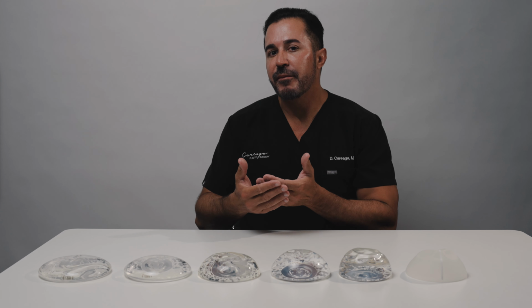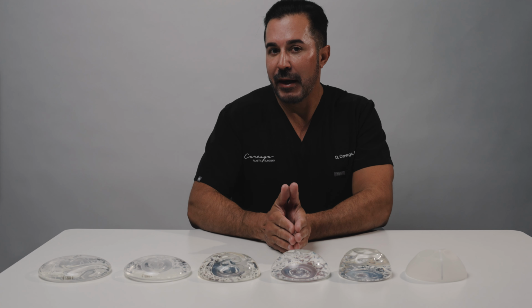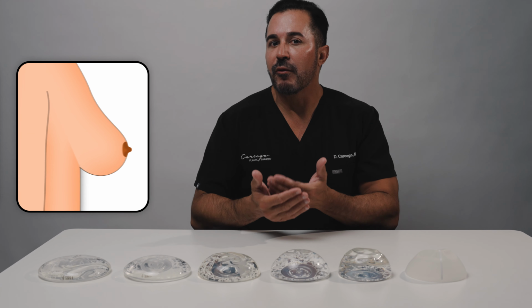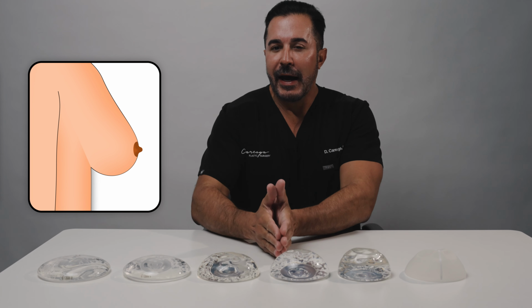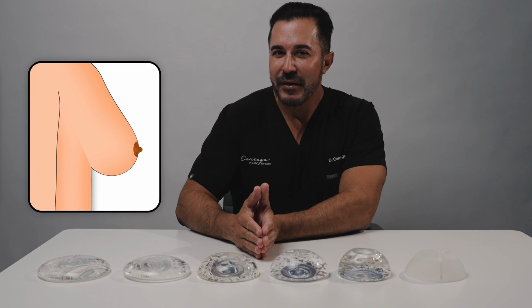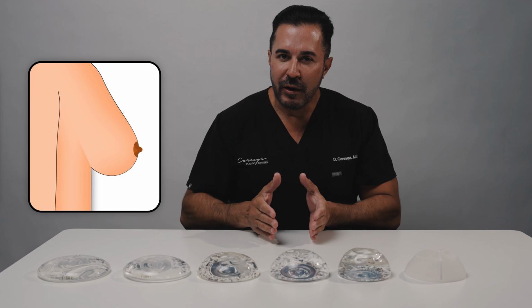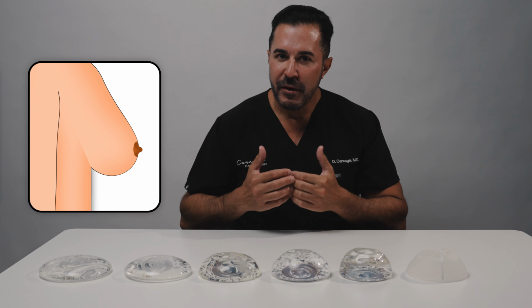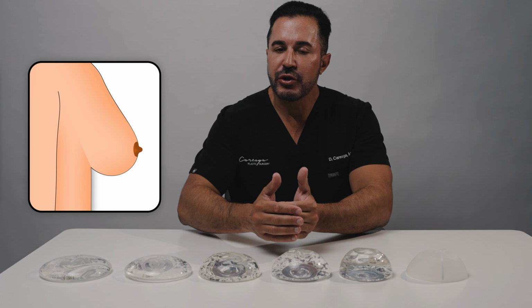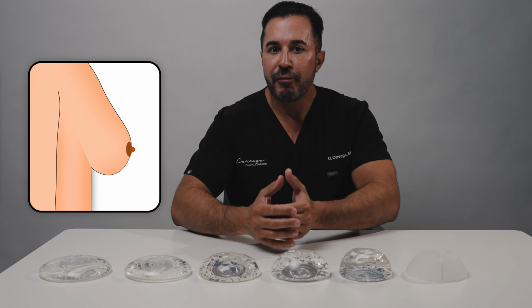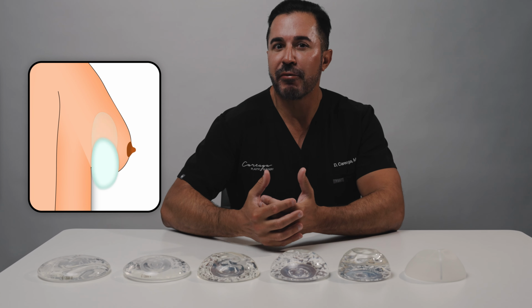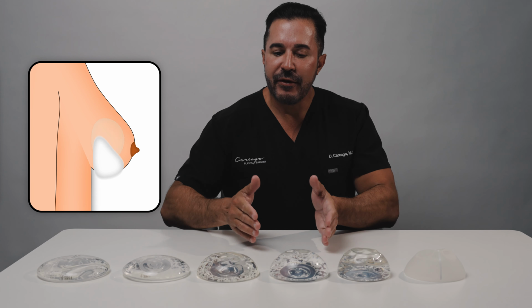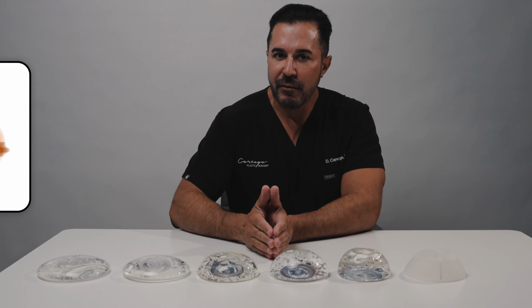A lot of patients come to me and ask me, I'd really like a high profile implant. And I say, why? What are you trying to do? Well, I want it to fill higher up on my chest wall. And that's not the case. The width of the implant is what gives the upper fullness. When we're talking about the profiles, we're talking about projection. Projection is how far the breast implant pushes the breast forward. And that is where the implant profiles come into place.